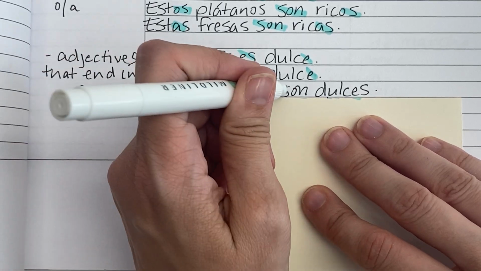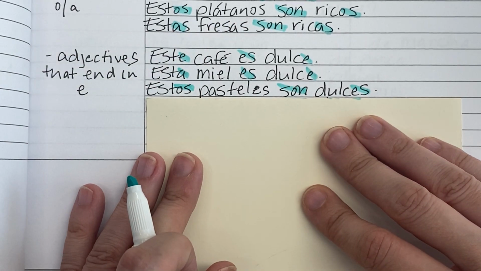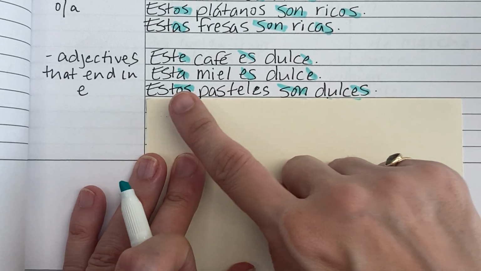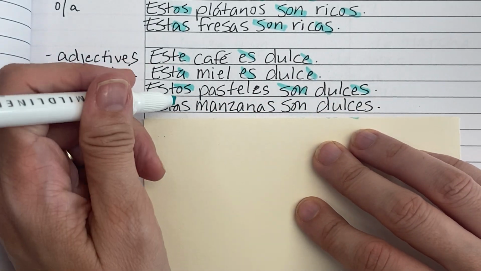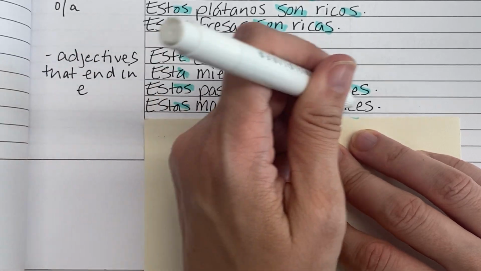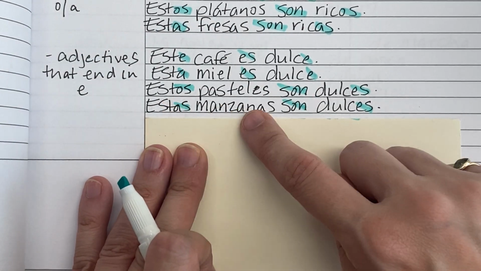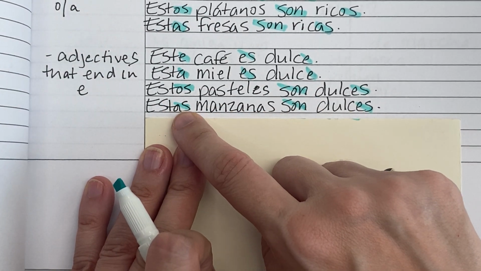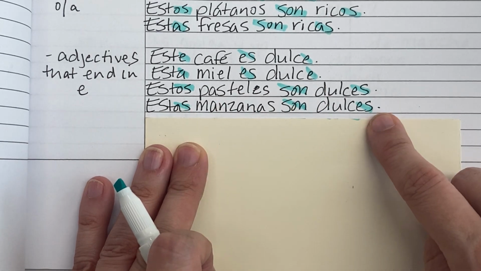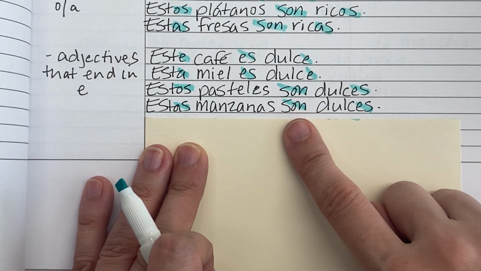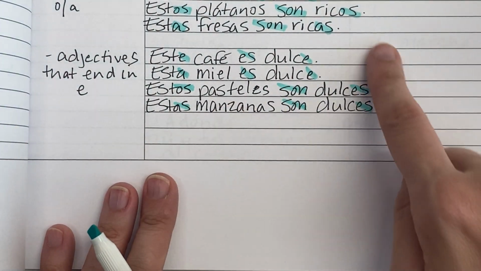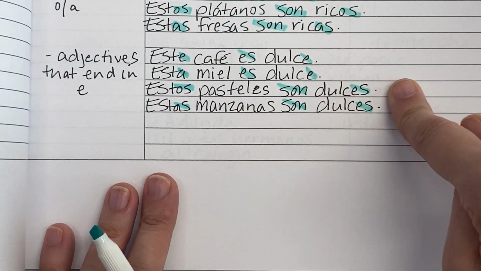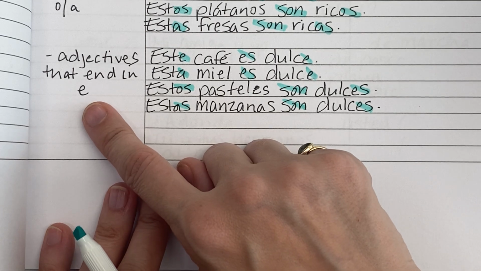Estos pasteles son dulces. Okay, now dulces is plural. Estos is both plural and masculine. Estas manzanas son dulces. These apples are sweet. Estas is feminine and plural. Dulces is plural, and then we use the word son. Okay, so there you have an example with an adjective here, dulce, sweet, that ends in an E.